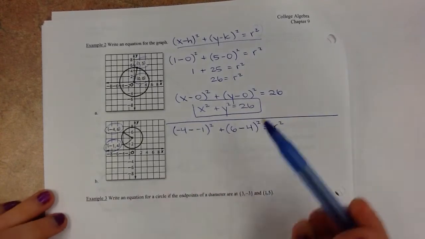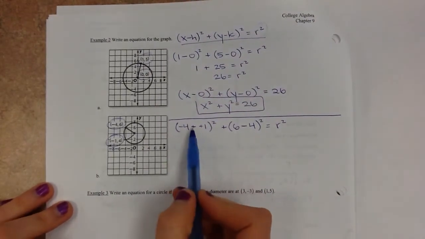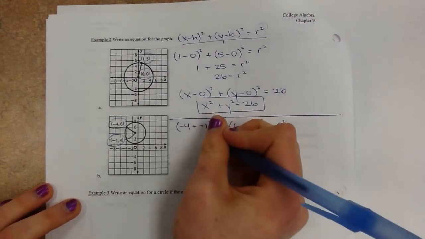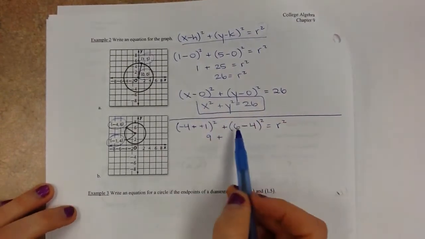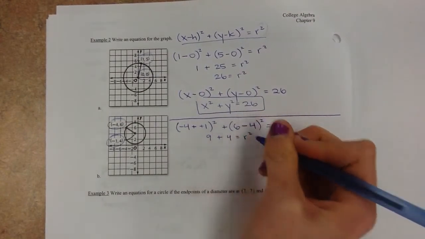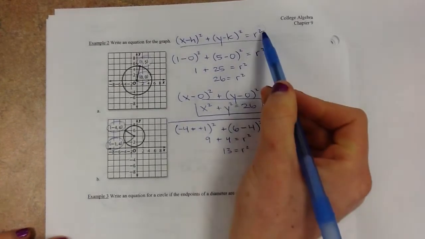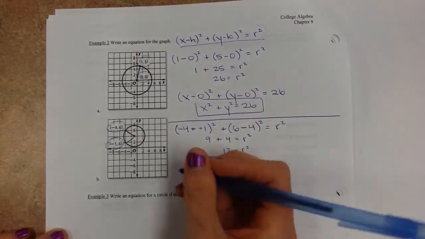So -4, change this to plus a positive, just to make things easier on you. -4 plus 1 is -3, and then if we square it, we get 9. 6 minus 4 is 2, and if we square that, we get 4. Okay, 9 plus 4 is 13, so that's what's going to go in for r squared right here in our formula. So let's fill in.